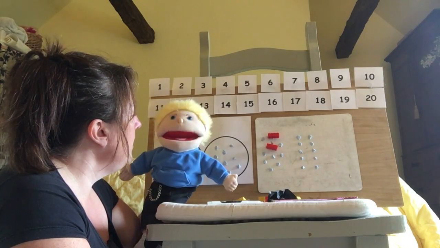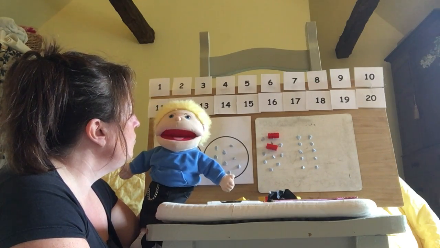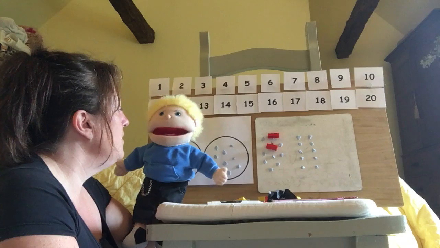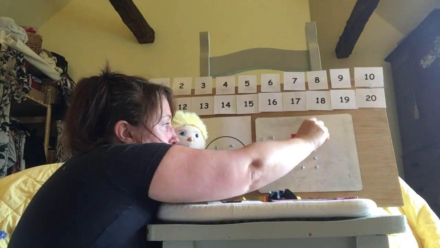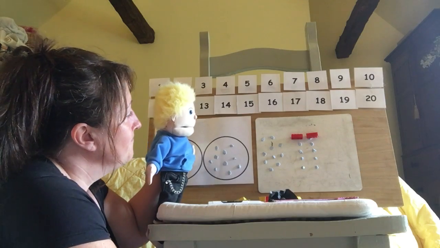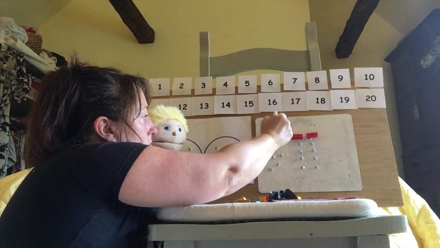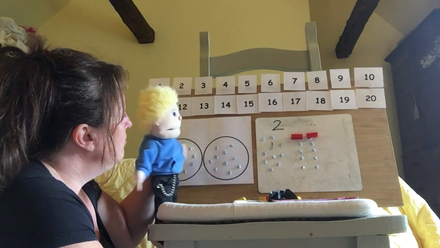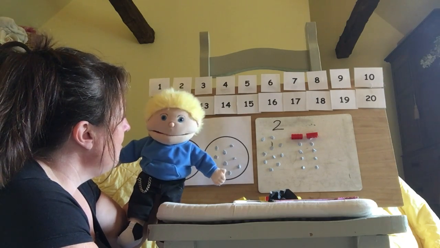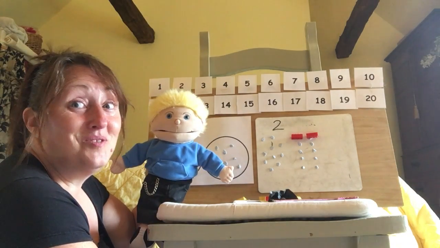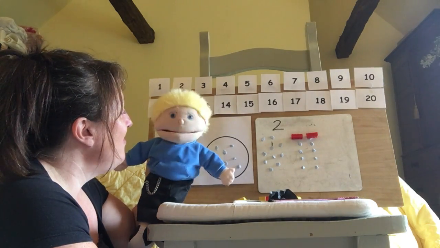I'm going to put them in a group of 2, a pair, but not to eat. No, not to eat, Fred. Right. Oh, okay, so there's my number 2. Was it an odd number, Fred, or an even number? Well, it's a group of 2. They've got friends. So it must be even.